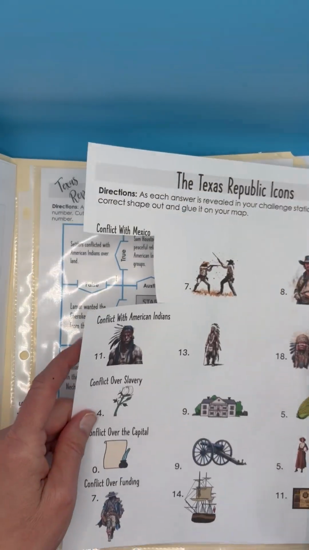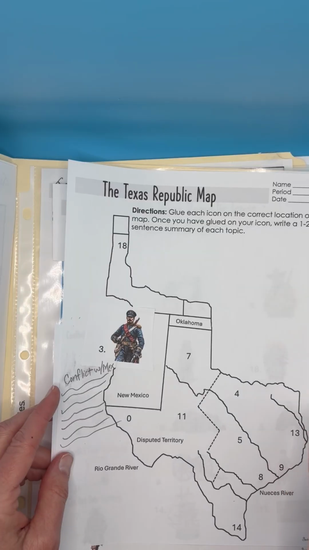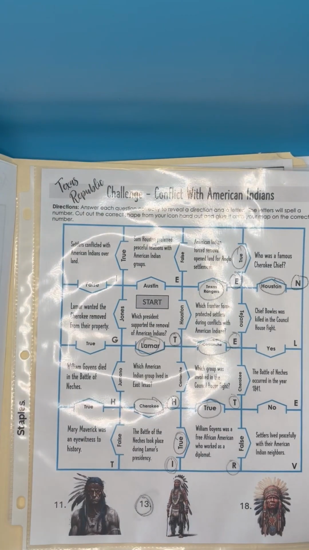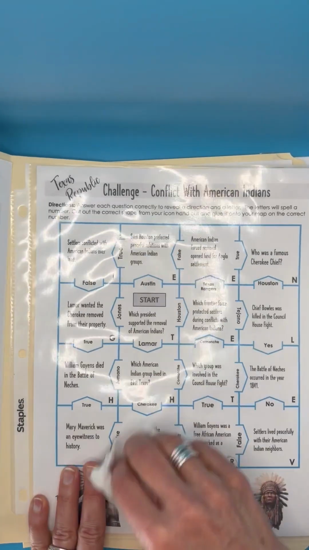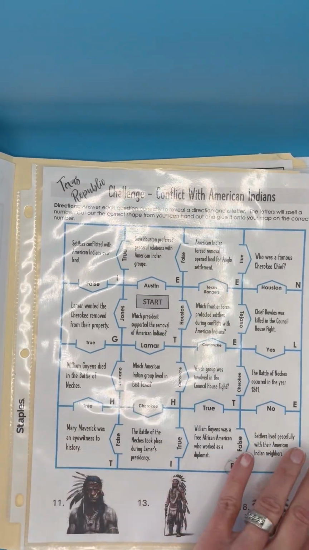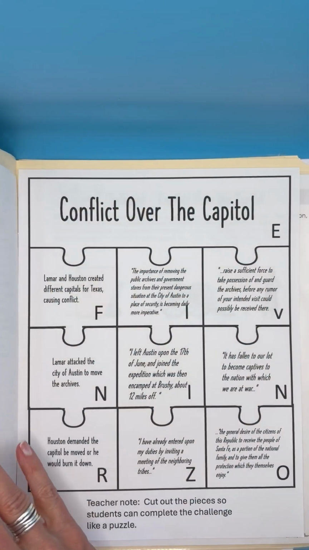I would cut out 13. I would place it on my map, 13. I would write a summary sentence. I would clean my challenge plastic cover, and I would check with my teacher, hand it in, and grab the next one, conflict over the capital.